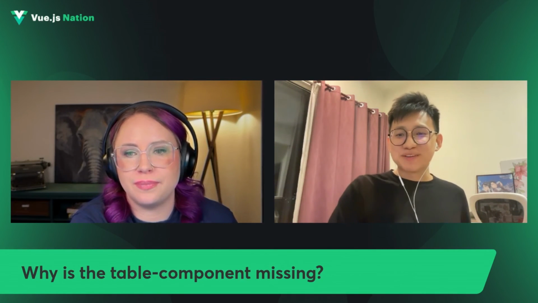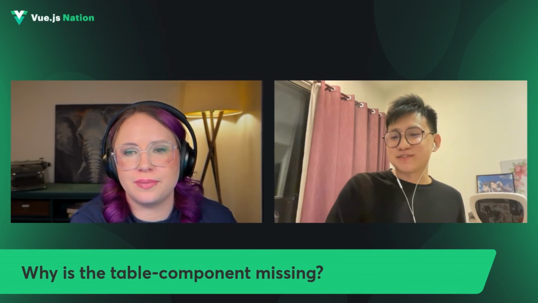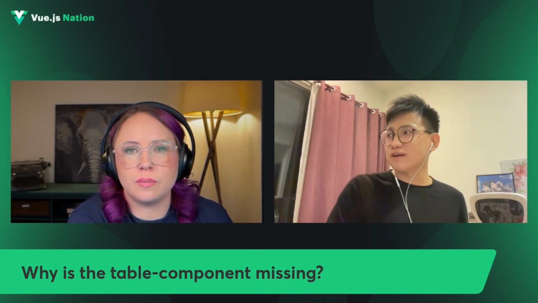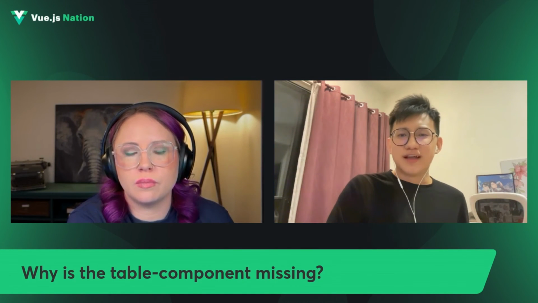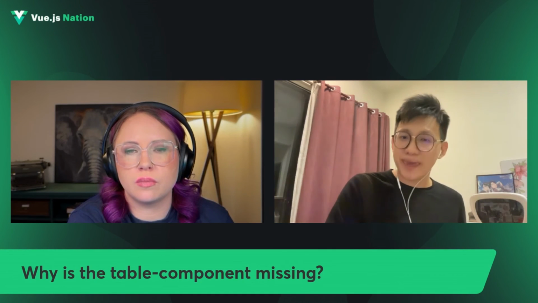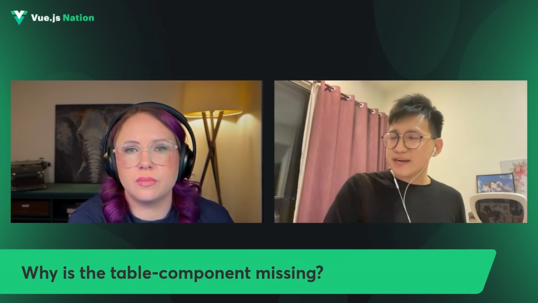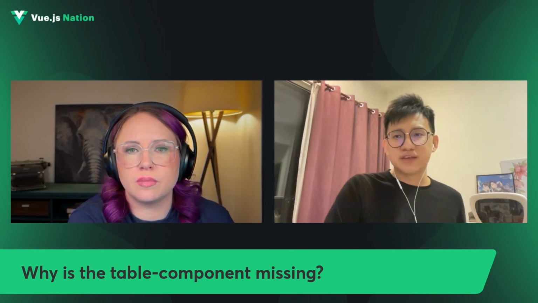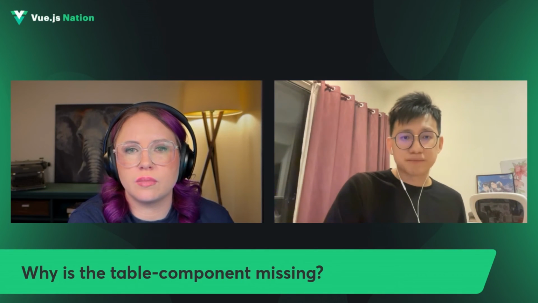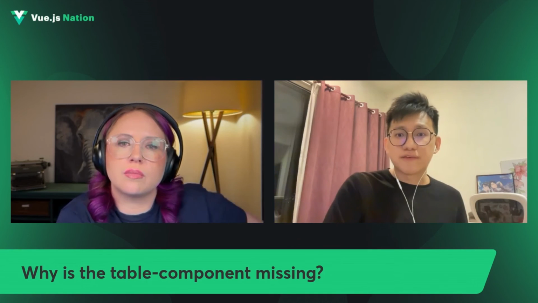Why is the table component missing? Yes, table component missing. I believe it always shows up as one of the most requested components. I believe building a table component is super complicated and everybody has a different use case. And I know that using the native HTML table is a pain. And right now, there's no plan for a table component, as there's not much accessibility to be concerned about in terms of the table itself.